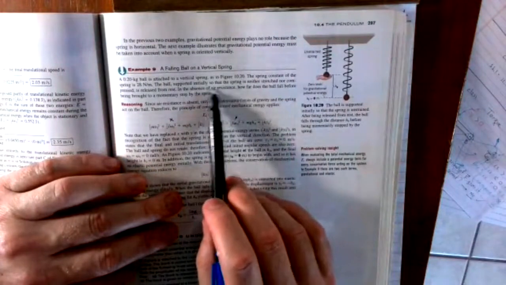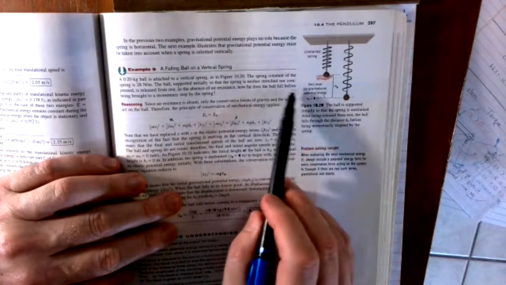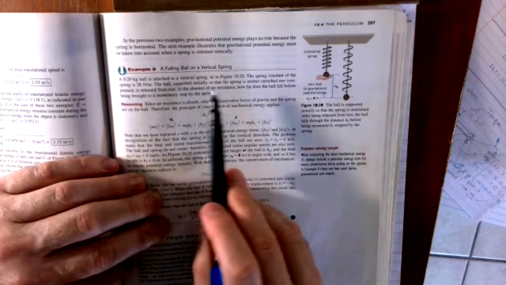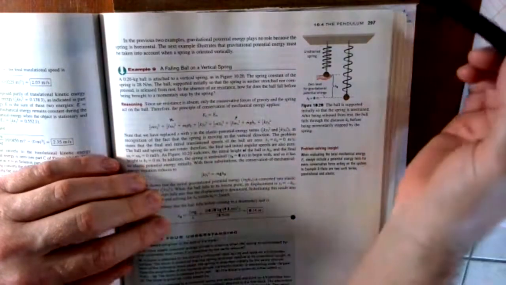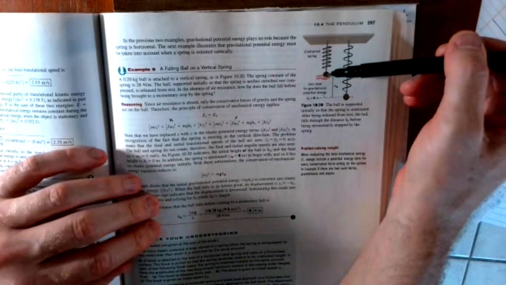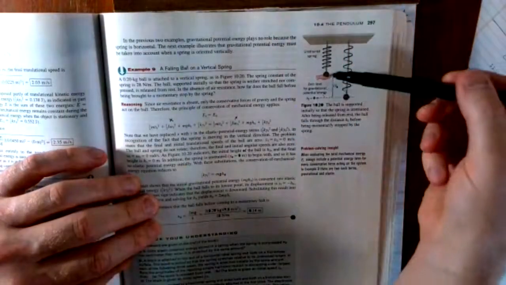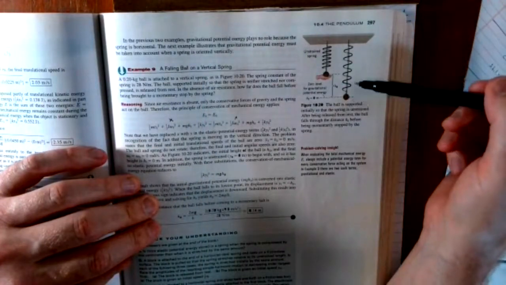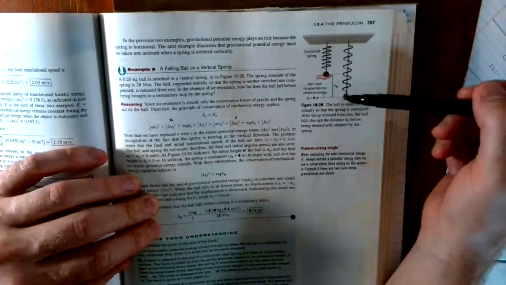The question is, how far does the ball fall before being brought to a momentary stop by the spring? Exactly, thank you. So then you figure out what the problem is doing here, right? We release the ball, gravity will go down, but then there is a restorative force, which is the force of the spring that is against gravity.